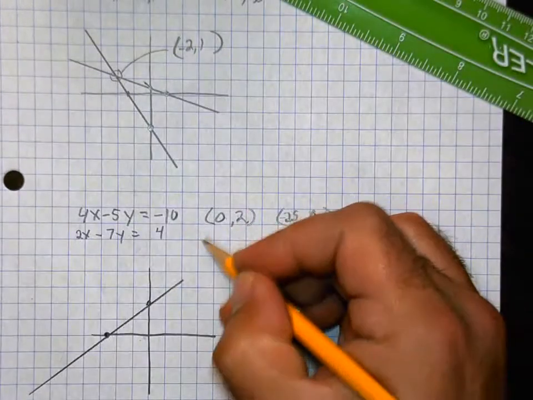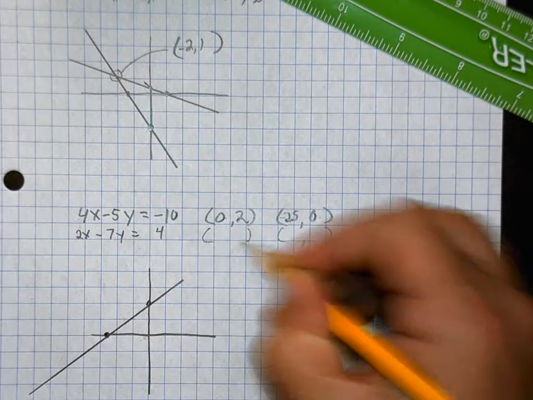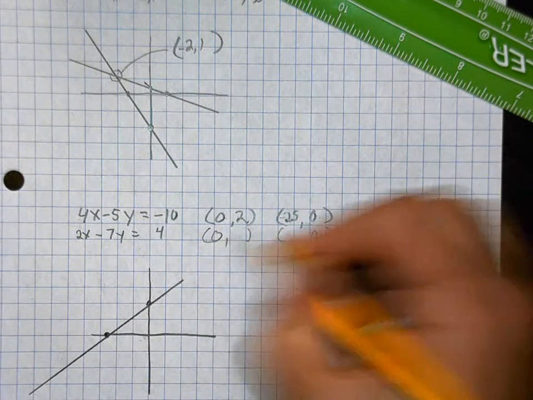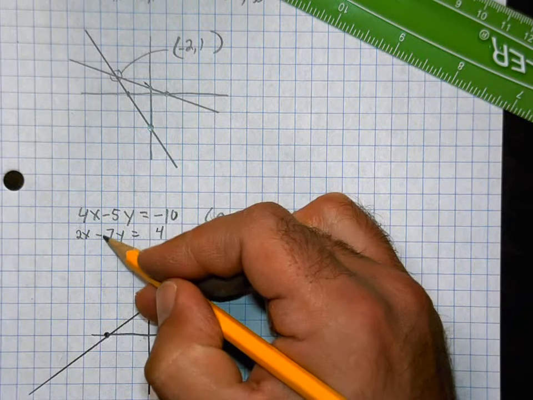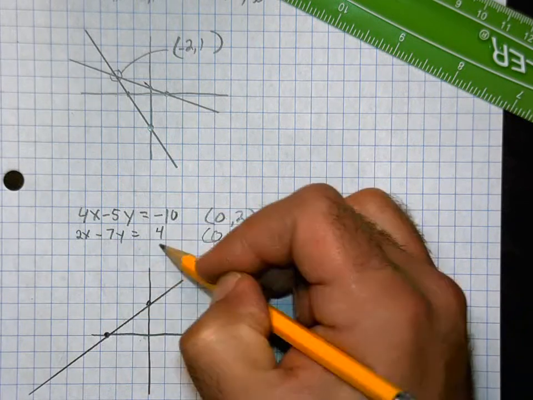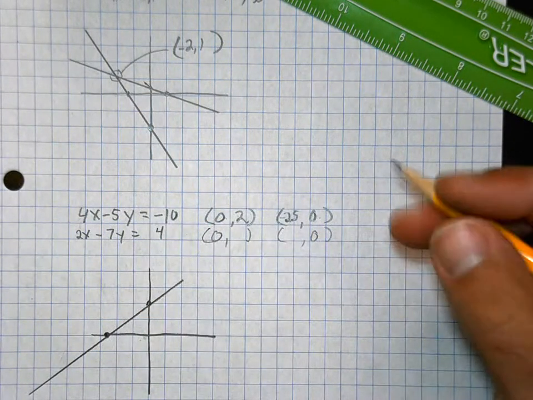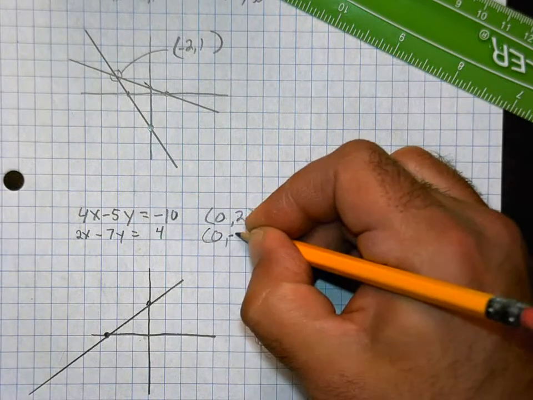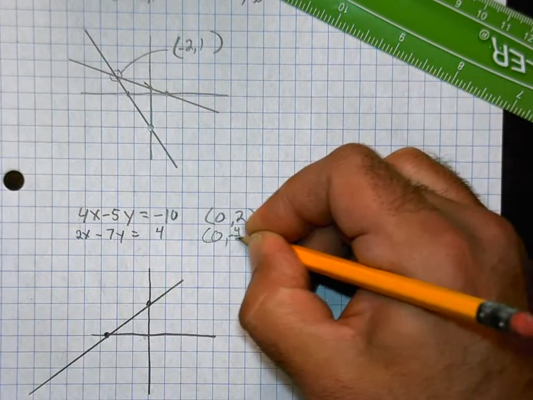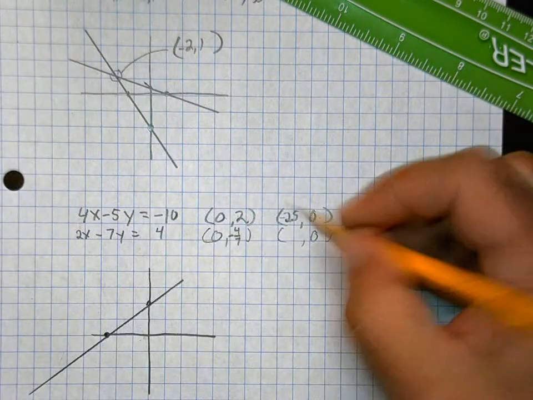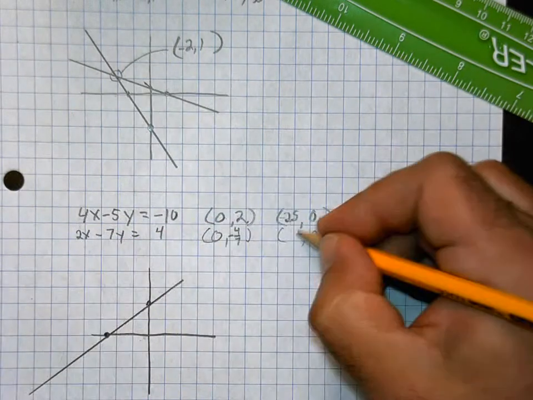Okay, let's try the next one. 0 for x. Oh, this is not a very good fraction here. Divide by negative 7, I get negative 4/7. Plug in 0 for y, divide by 2, I get 2.